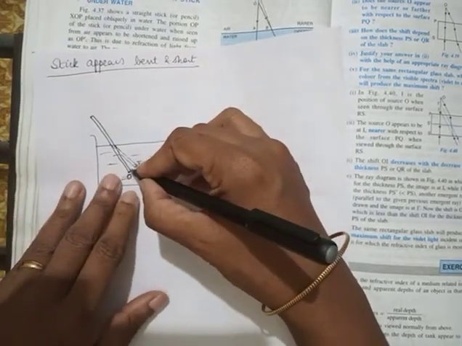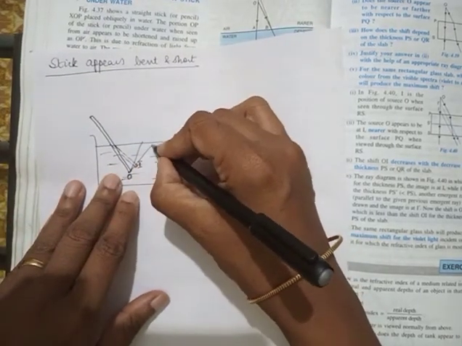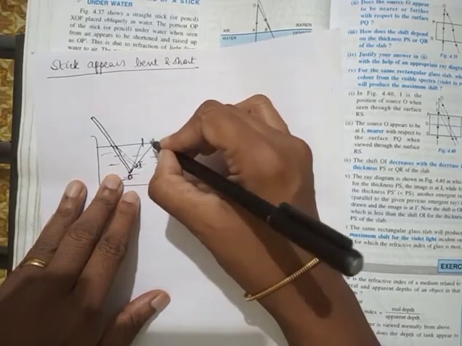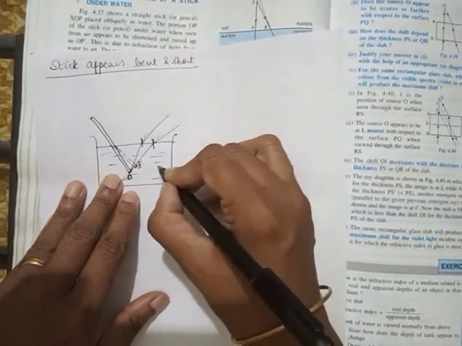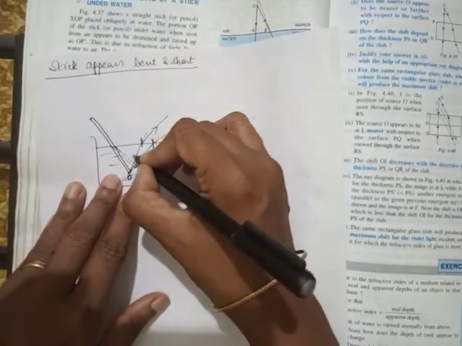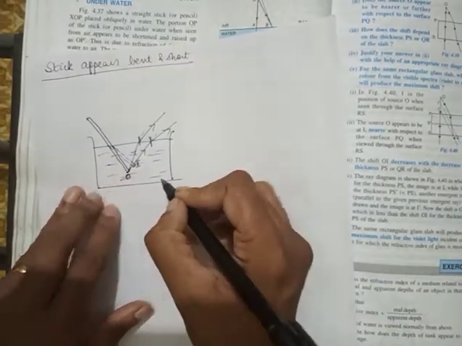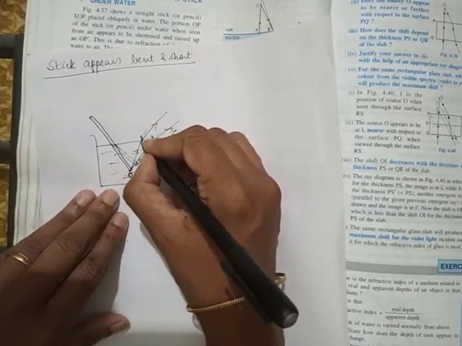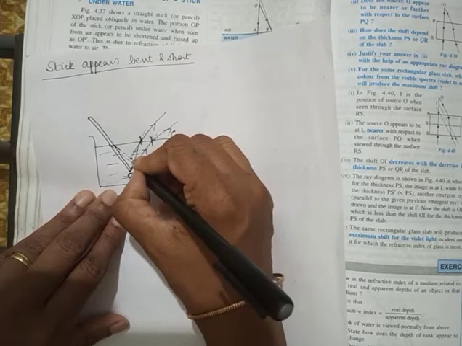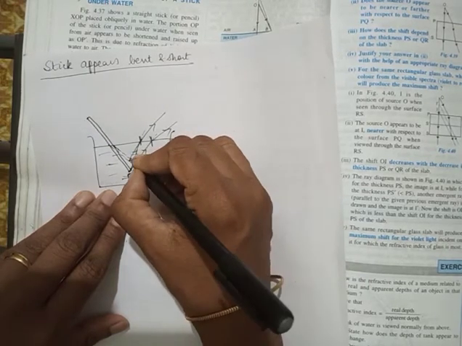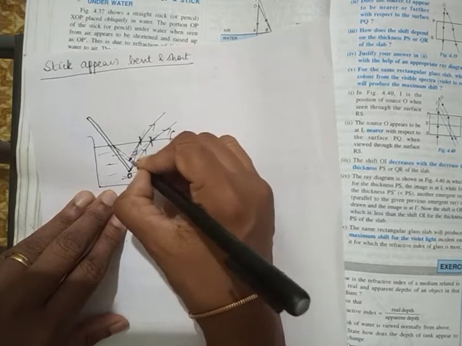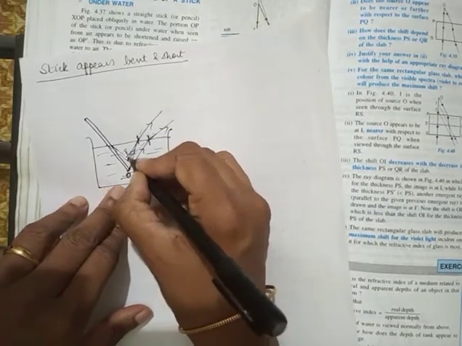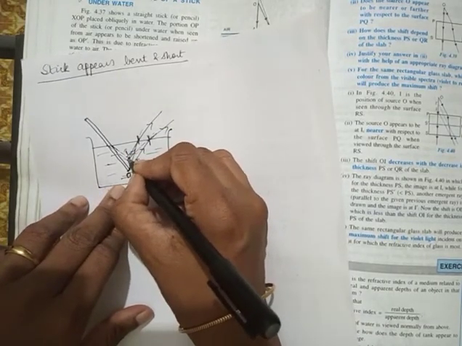As usual, from the object draw two rays, and they bend away from the normal because it is denser to rarer. So don't forget the arrow marks. Many of you have not drawn them. When this is extended backward, you won't have it till this point, children. You'll have it somewhere here. Your image will be formed here. Is it clear? Your image will be formed somewhere exactly above it.